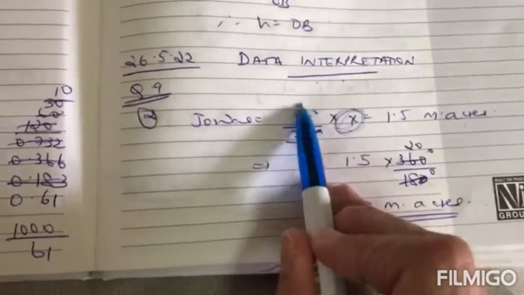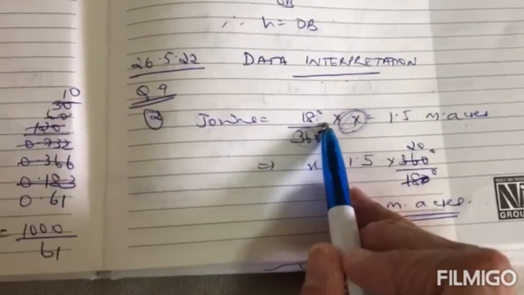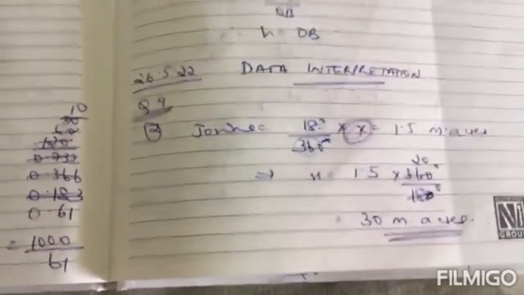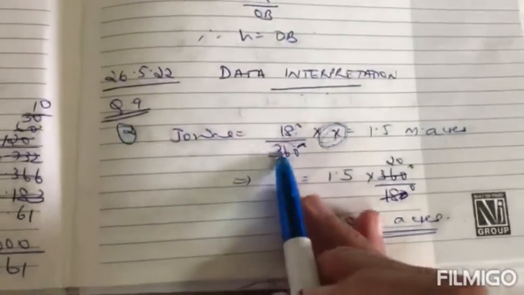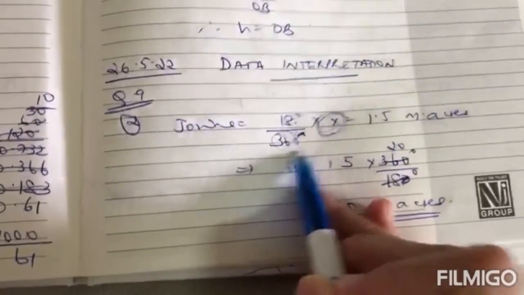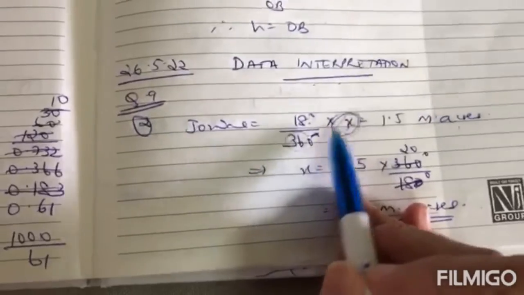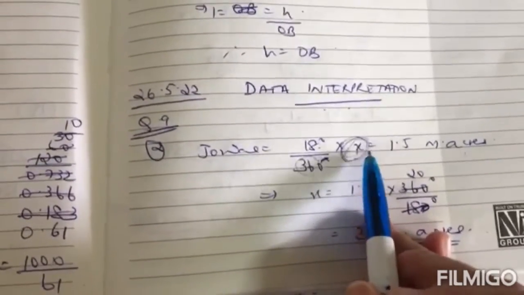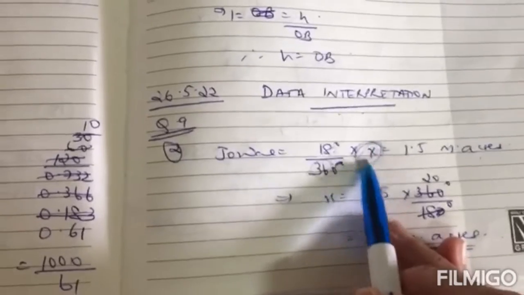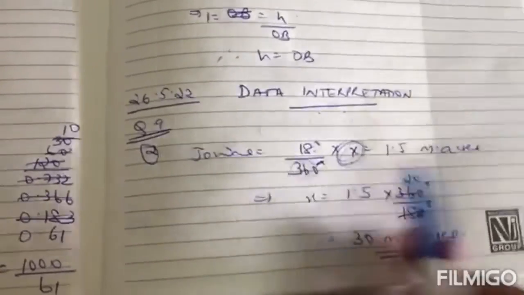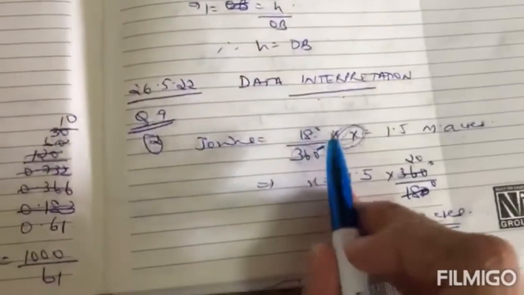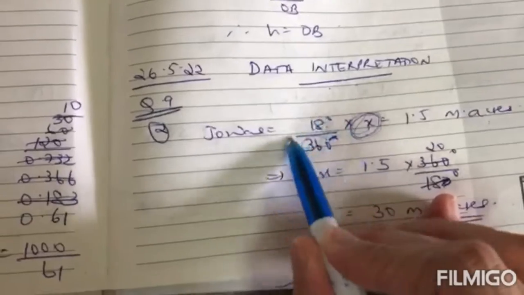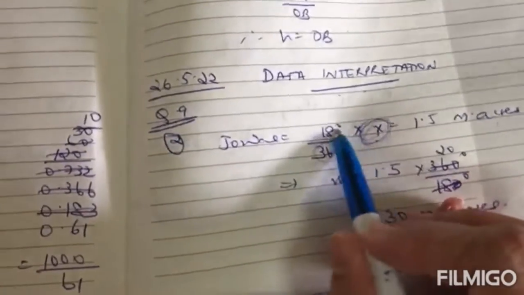We have to take the angle that jowar forms, 18 degrees, that is the portion of jowar. Don't think of it as an angle. 18 degrees divided by 360 degrees into x. Let x be the total area of the village land represented by the pie chart. This is a way of showing how much of the total land jowar forms.